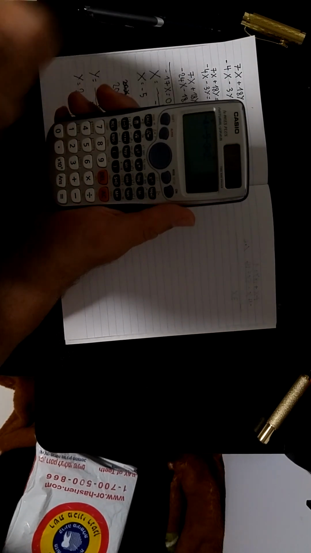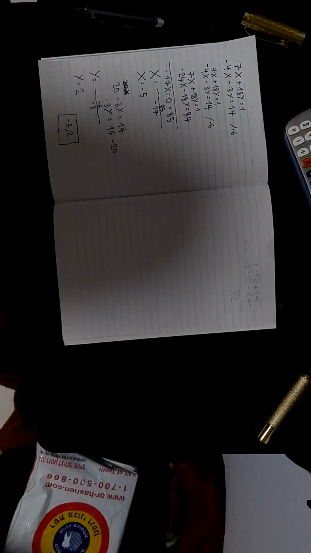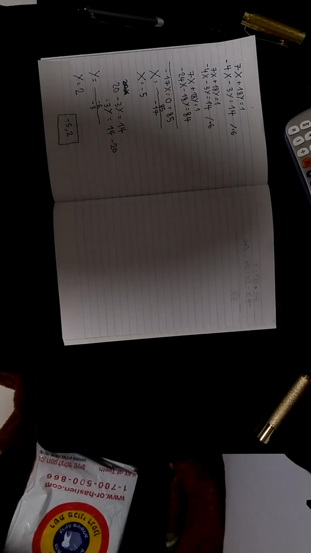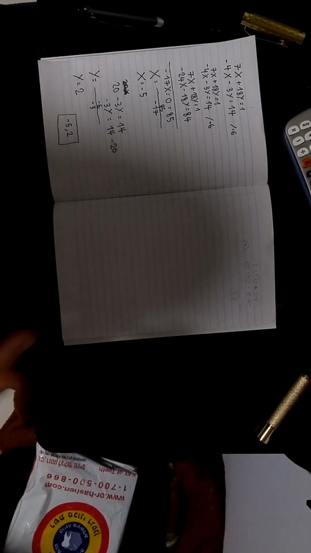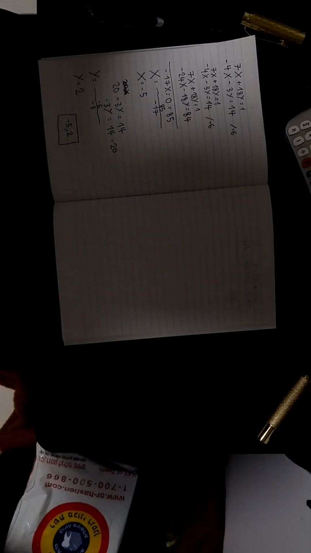Let's see. Yes, I was correct. There is 14, and that is the way we solve this equation in algebra with two variables.